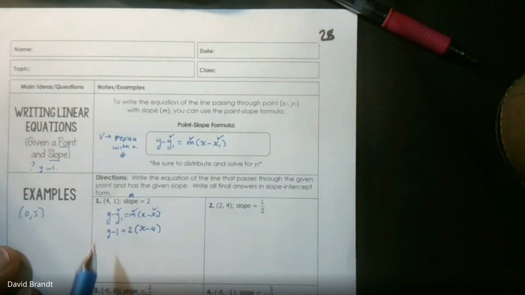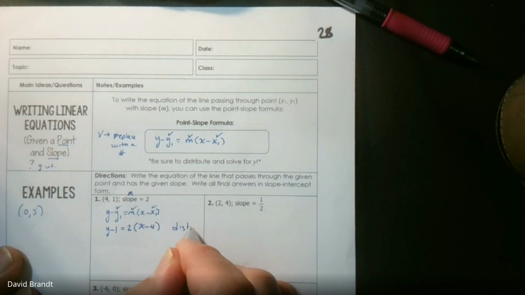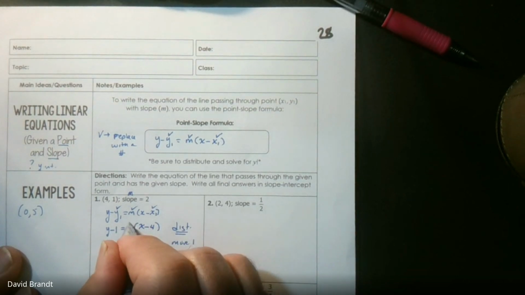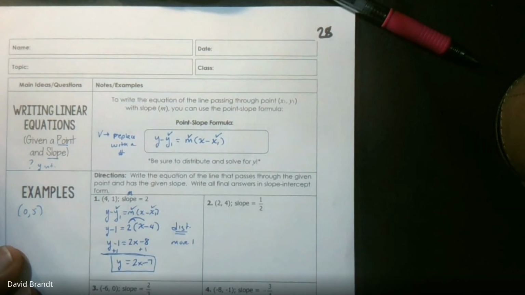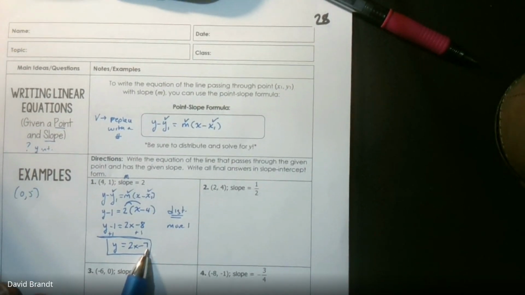So we replaced it, but you still need to get y by itself. So we need to distribute, and we need to move the 1 over. All right, so when you distribute, you're going to get y minus 1 equals 2x minus 8. Then we're going to add 1 to both sides, and you get y equals 2x minus 7. So that's the equation in slope-intercept form. We know now what the y-intercept is. The y-intercept is -7. The slope is 2.